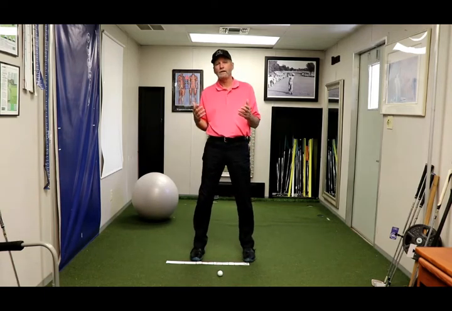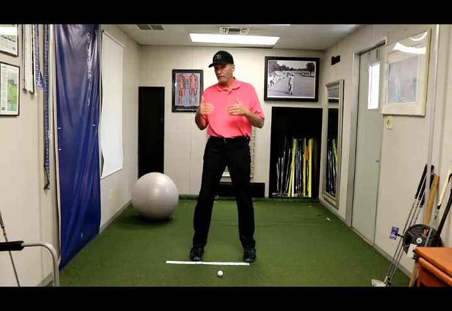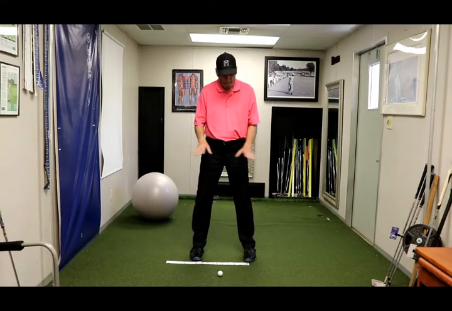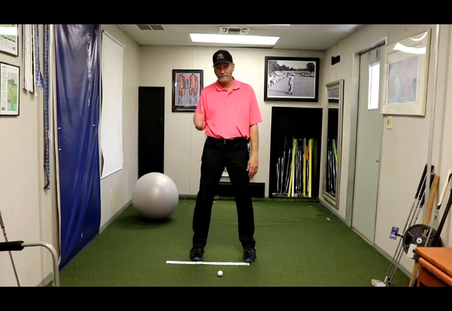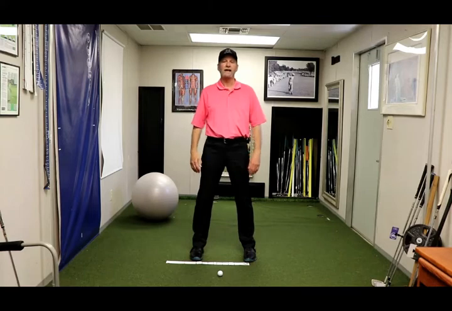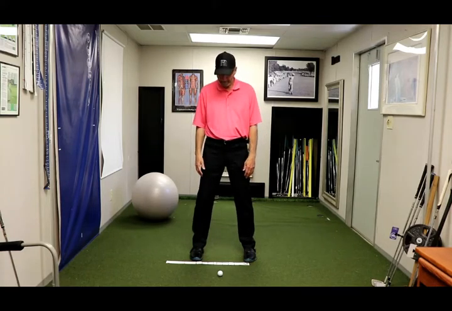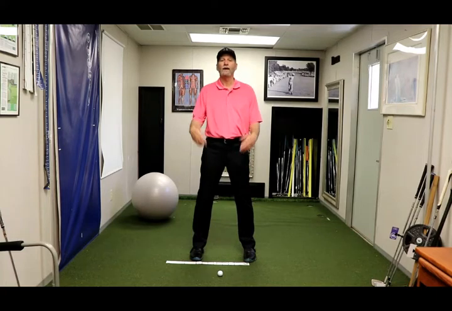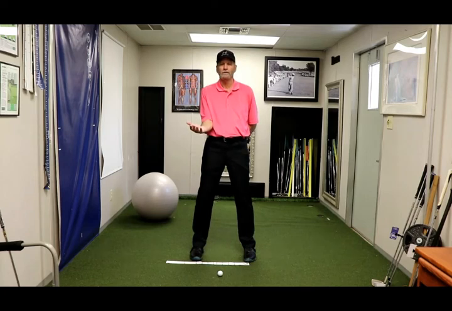So when you're working on ball position by core region, just play with it at home. Without a club, you're going to find your best ball position for your best motion. Now, why does this happen? Well, one last thing I want to show you is if you take the right hand, and you hold it here and you relax, I want you to notice where your weight goes.